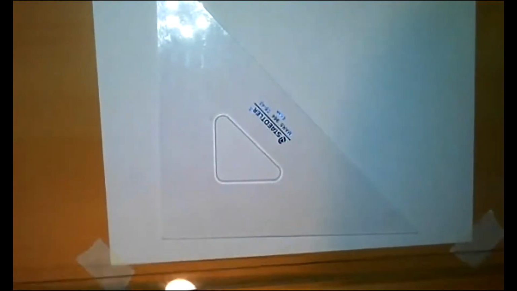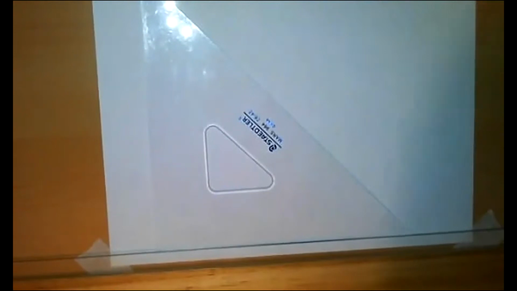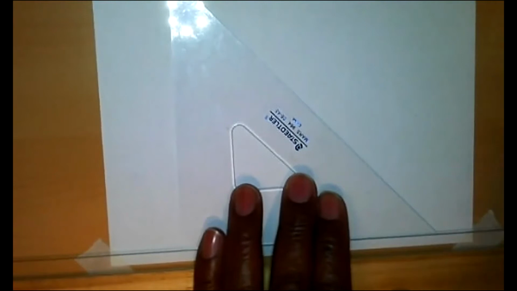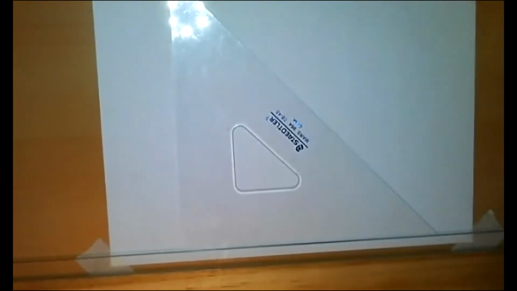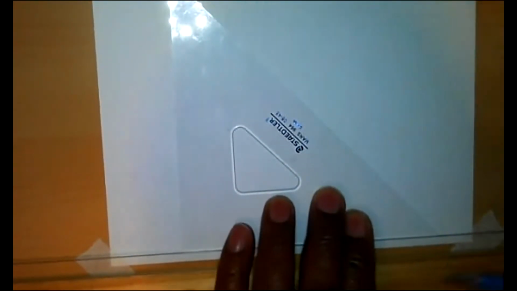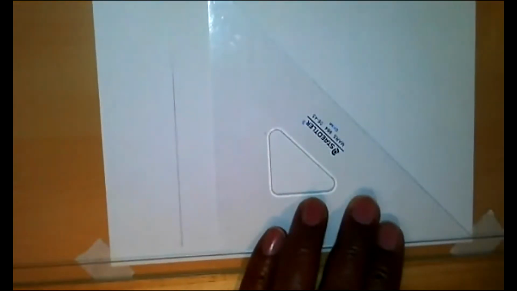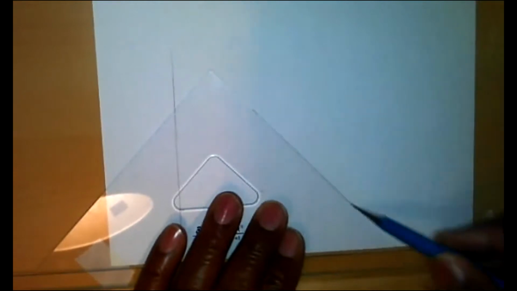When I rest this against my T-square, everything tight, I can use this triangle to draw vertical lines at 90 degrees, or I can place it against my T-square like here, getting that T-square tight, and draw lines at 45 degrees.